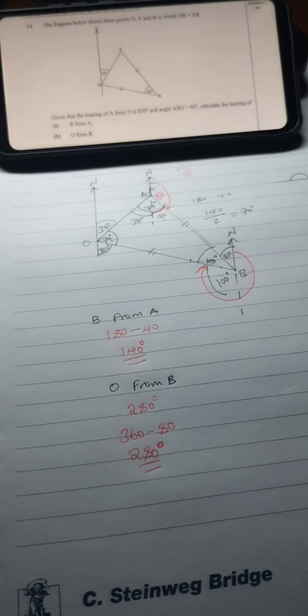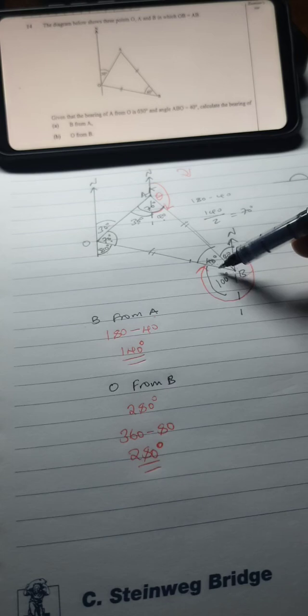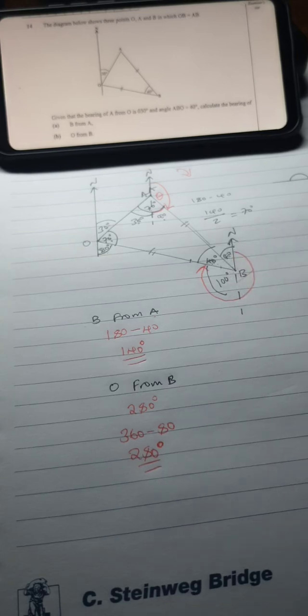Sure, where is that 100 coming from? A straight line adds up to 180. So what remains is 80 degrees. A straight line adds up to 180.